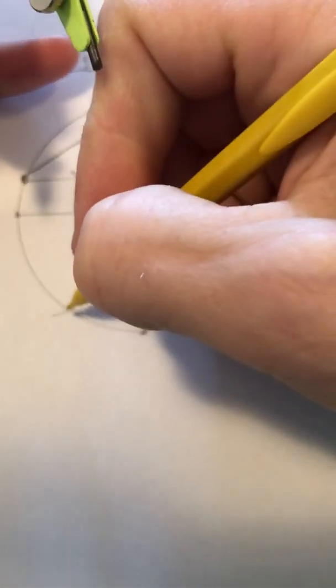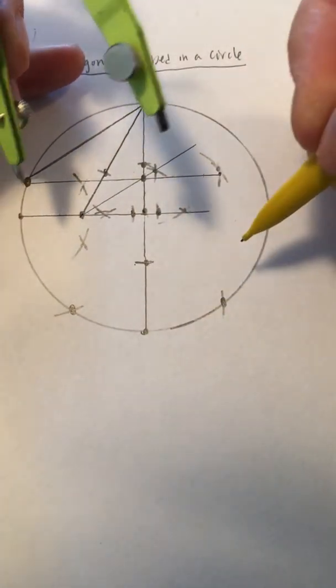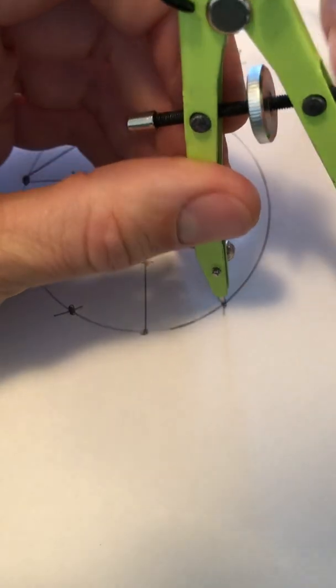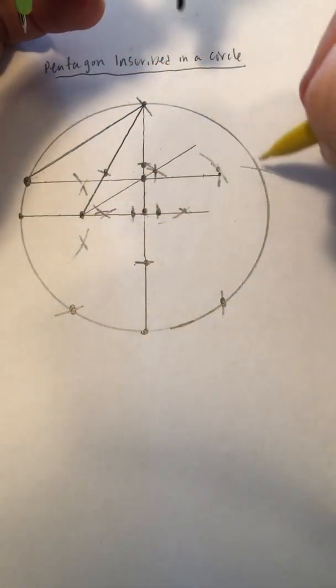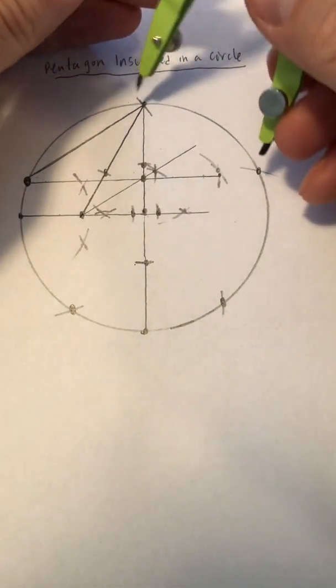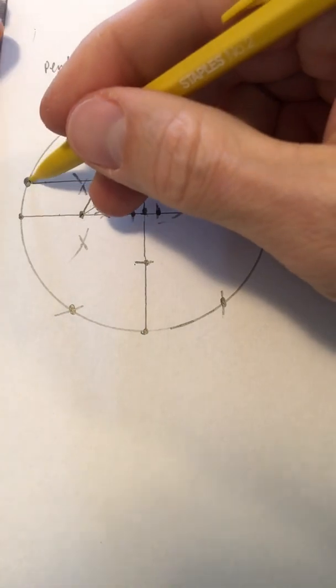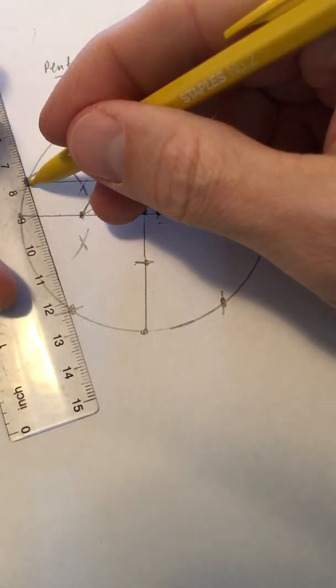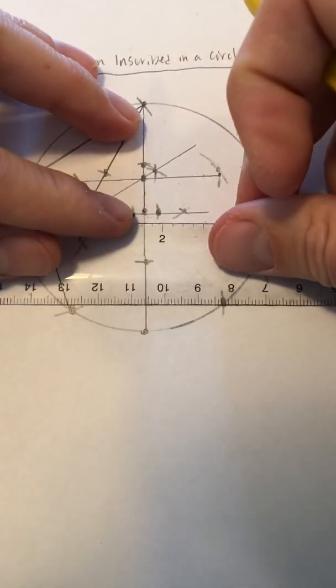This intersection is another point in the pentagon. This intersection is another point in the pentagon. Bring it up around here. And then checking this distance here, we're good. We've constructed a pentagon. Let me go ahead and draw in the rest of the segments. And you have a beautiful pentagon.